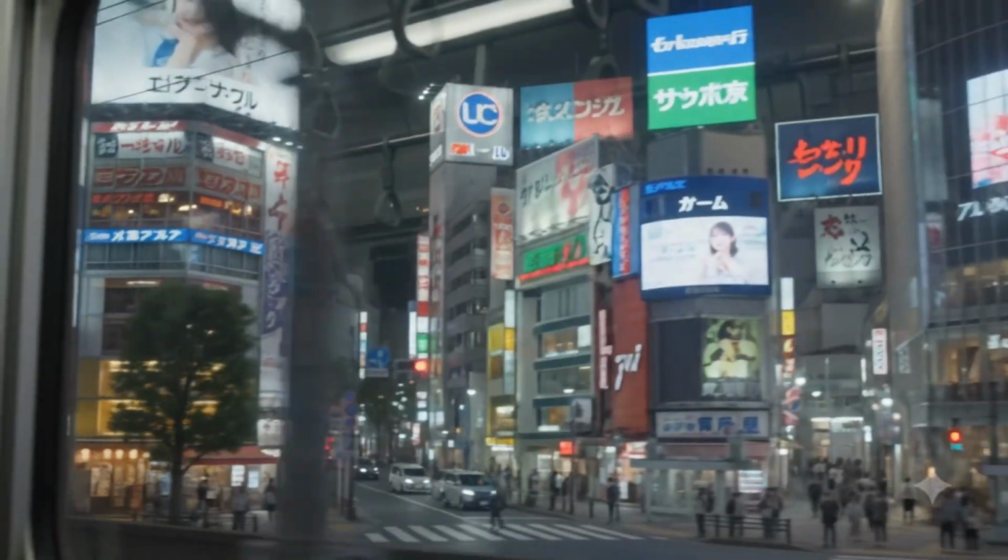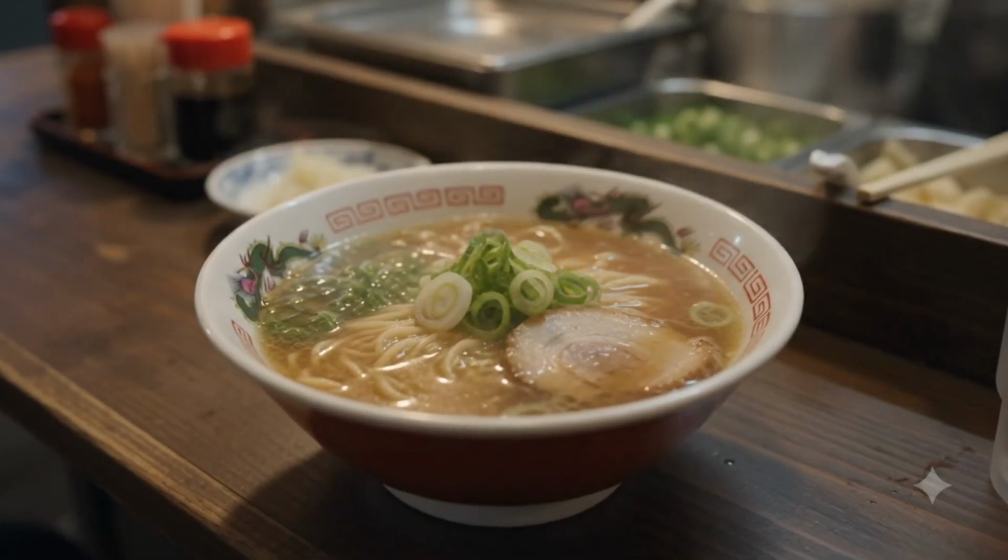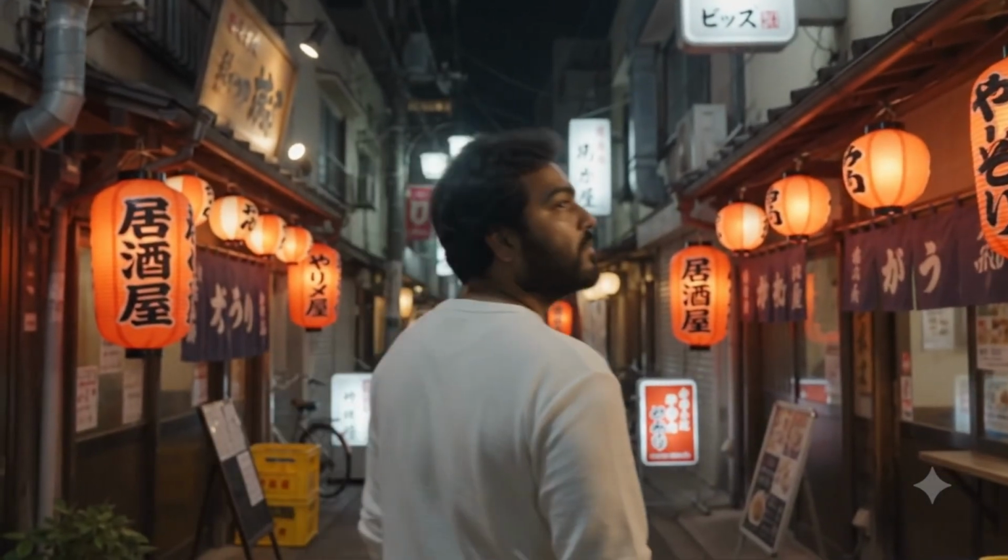Sometimes the best part of travel is getting lost in the lights. Japan always finds a way to move you.